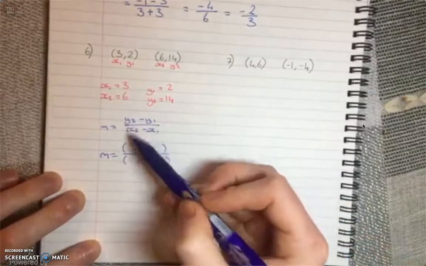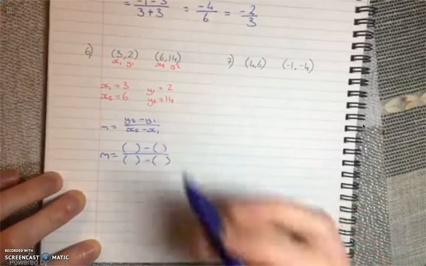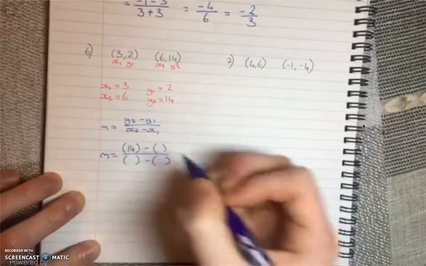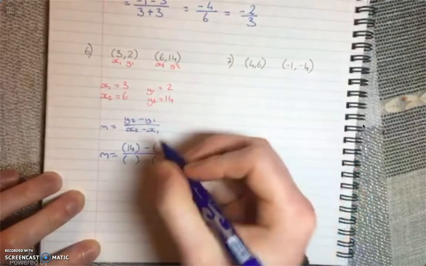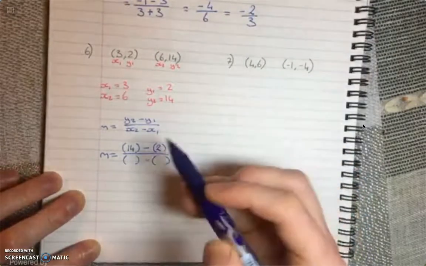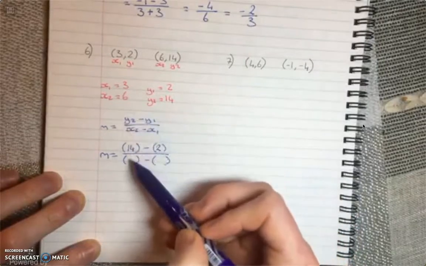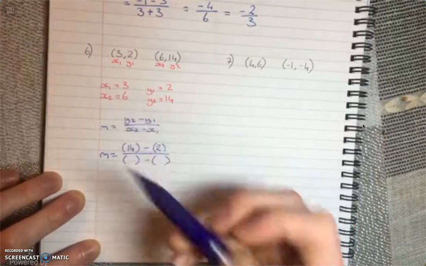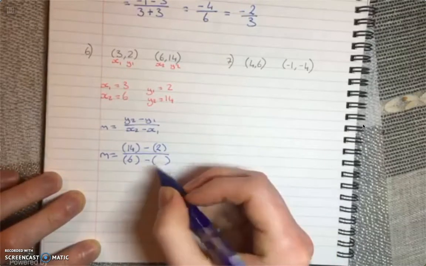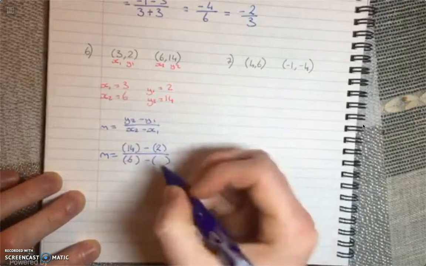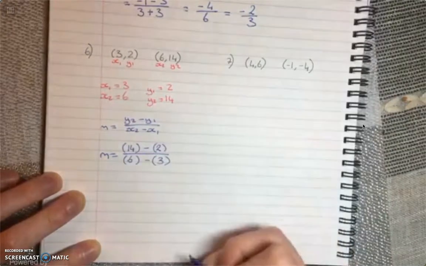So my y2 is going to go here. My y2 is 14. My y1 is going to go in here, and my y1 is 2. My x2 is going to go down here, and my x2 is equal to 6. And last up is my x1, which is 3, and that's going to go in here.